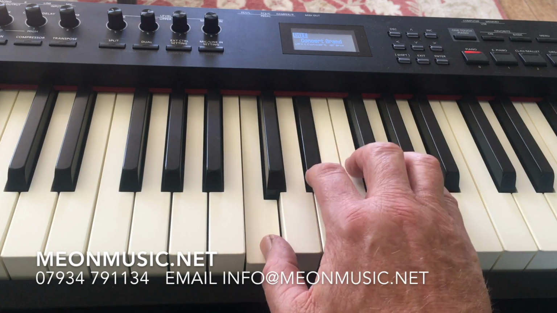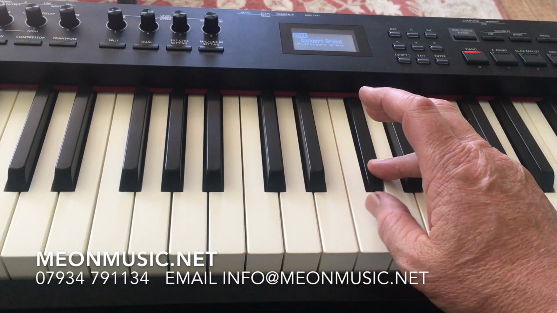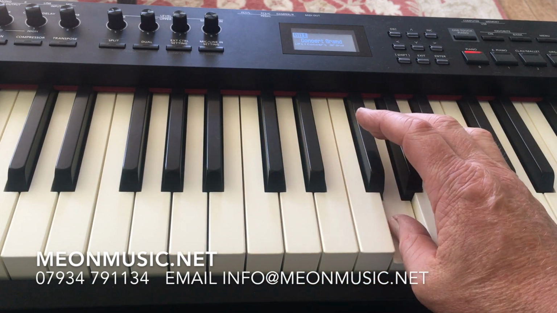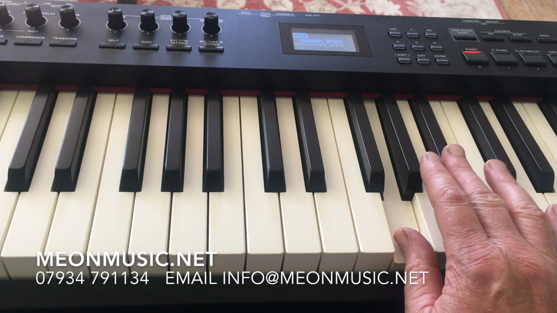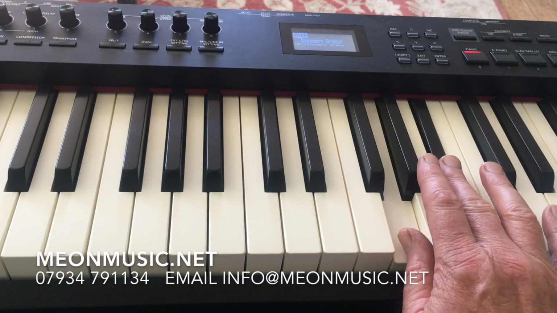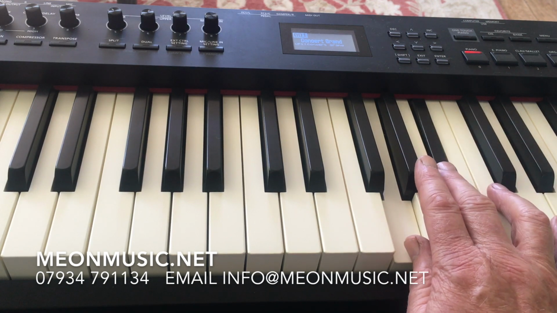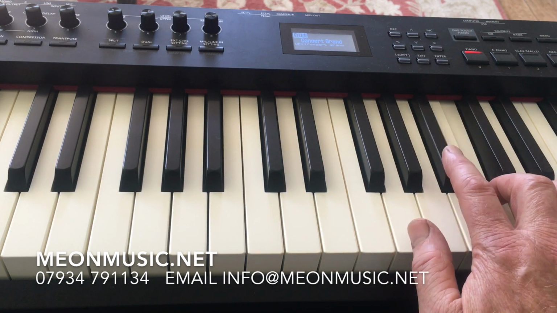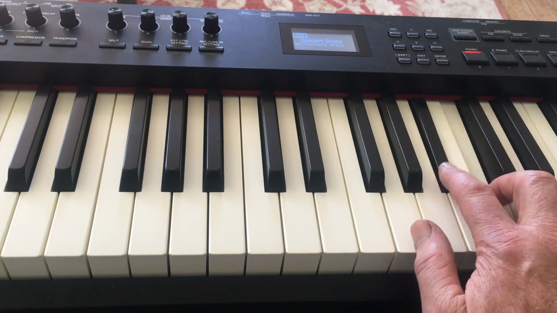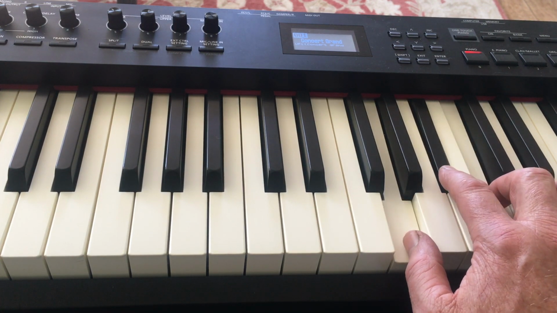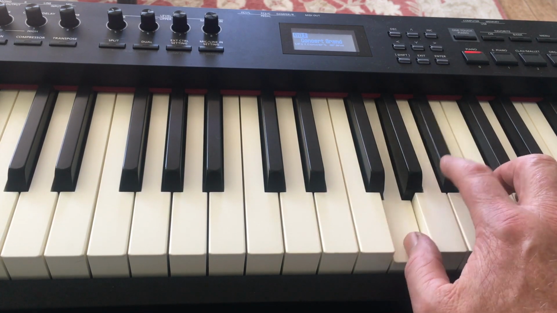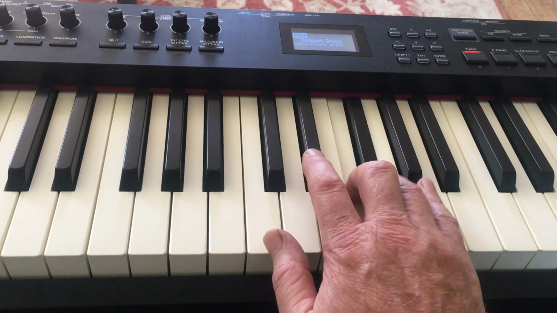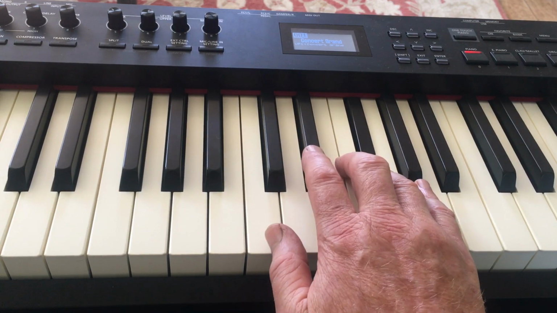And then we take the thumb underneath to start the next group, to the G, and then you can either play this B flat with the second finger, sorry, that's the third finger, and then the fourth finger at the top, or you can play 1, 2, second finger on the B flat, and then the third finger on the C. Doesn't particularly matter.